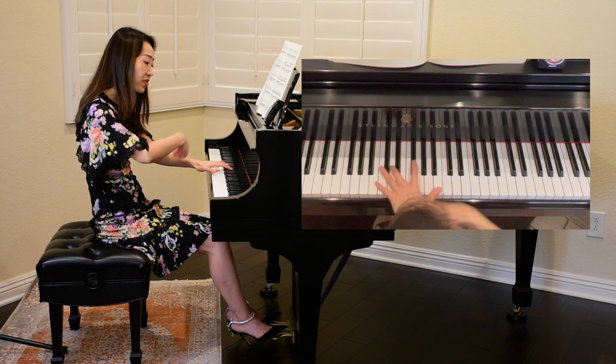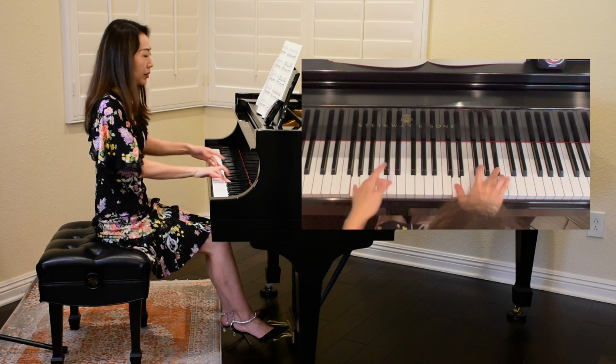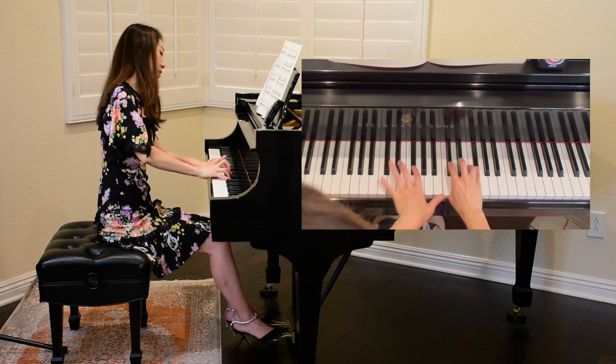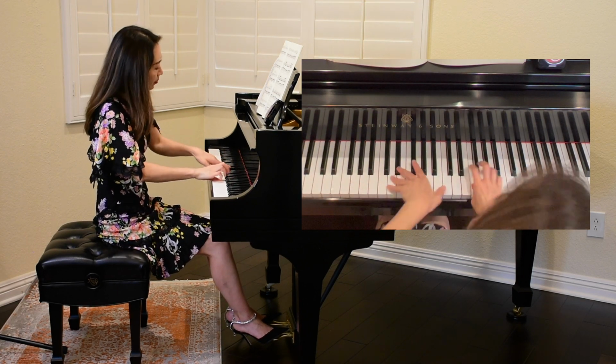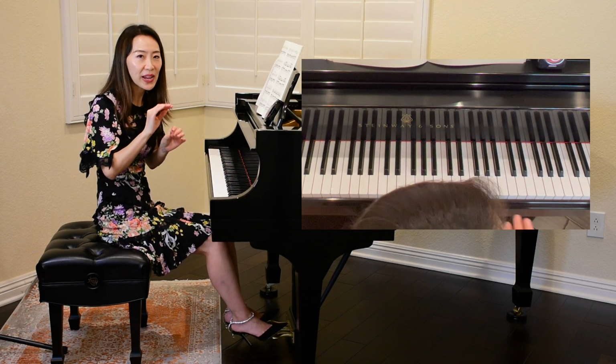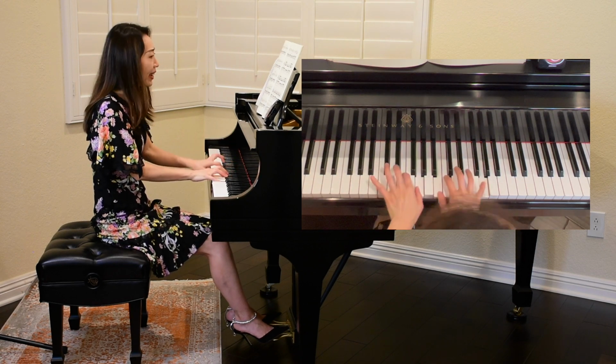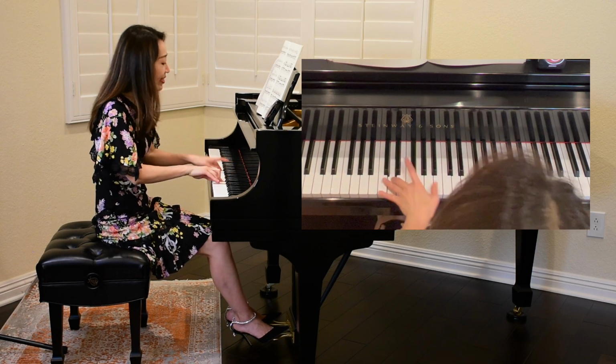And let me get faster. Did you notice I played my right hand really legato? So that it will sound very lyrical in singing.